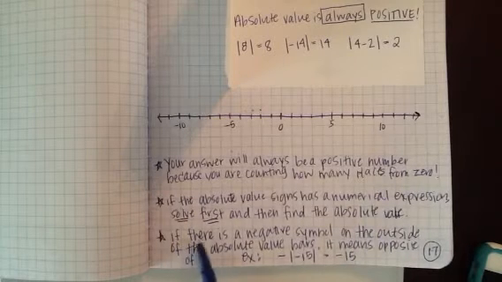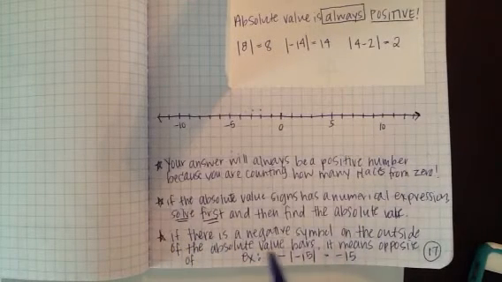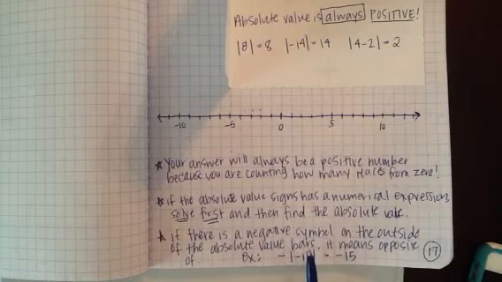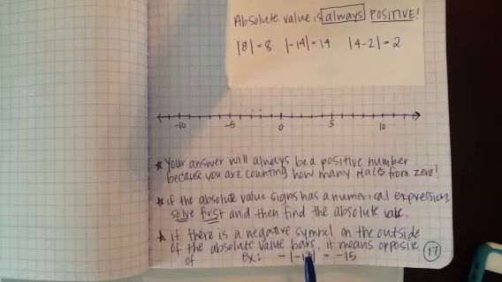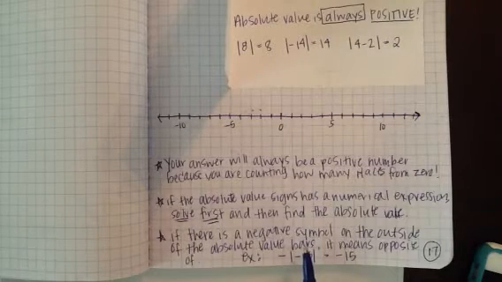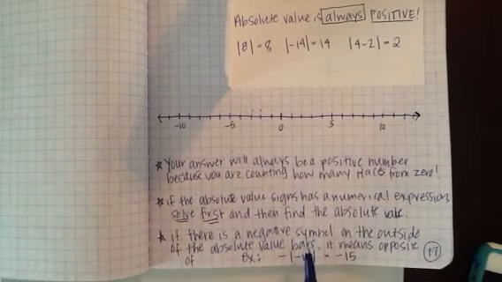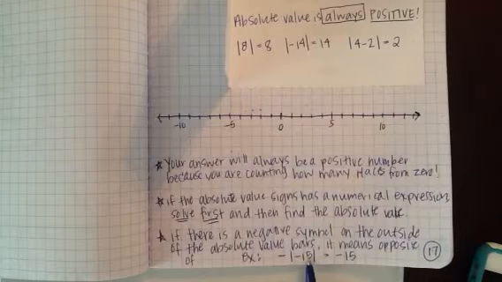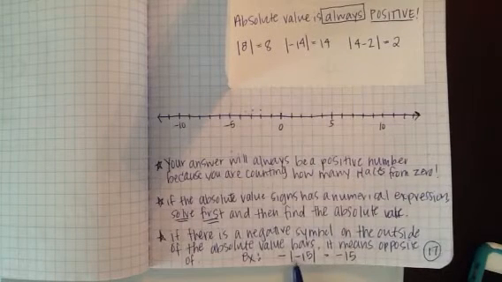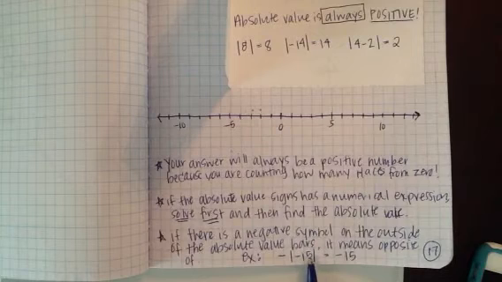And lastly, if there is a negative symbol on the outside of the absolute value bars, it means the opposite of. So just as if you have a negative symbol on the outside of a set of parentheses, it means the opposite of whatever's on the inside. So you're going to take the absolute value again and then find the opposite of that number. So if this is negative 15, the absolute value of negative 15 is positive 15.